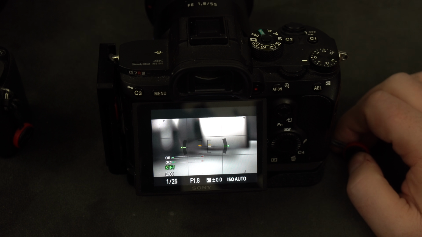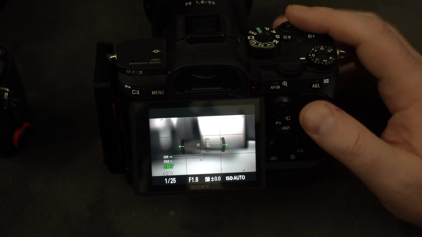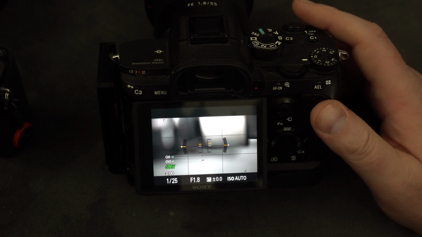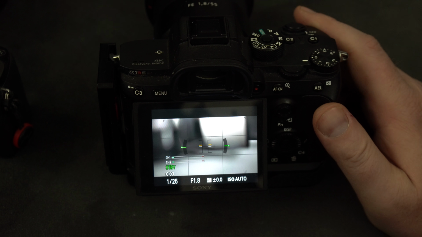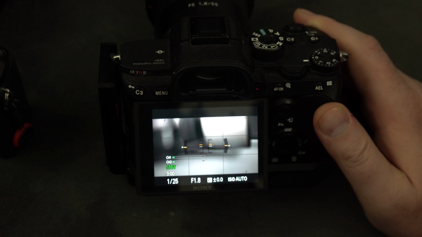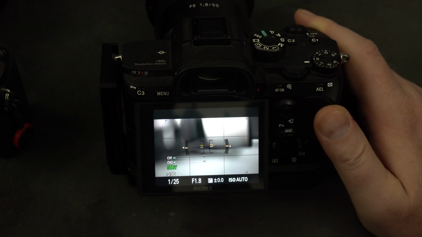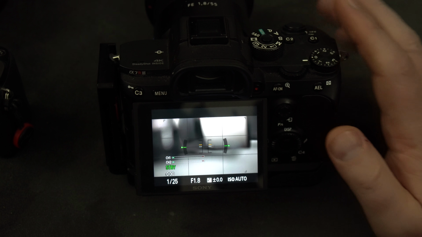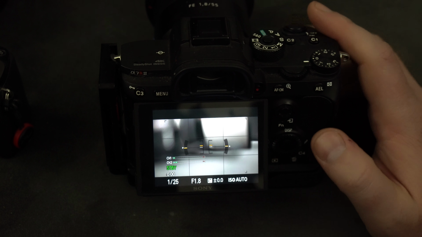PAL and NTSC are old television modes. One was based on Europe mostly, with a 50 hertz power supply, and in America they had 60 hertz, so those are the two settings. Weirdly enough, it's still in our modern cameras, and Sony, even weirder, decided to sell you either an NTSC or a PAL camera.